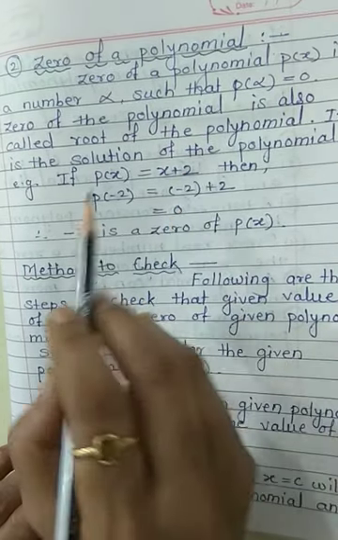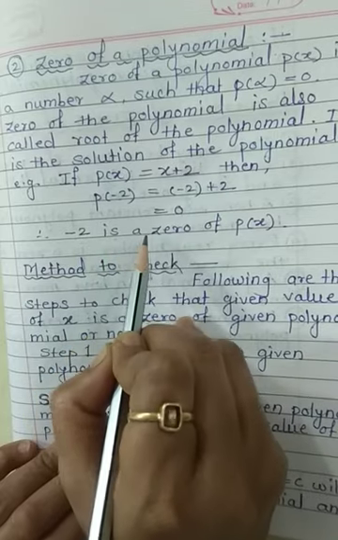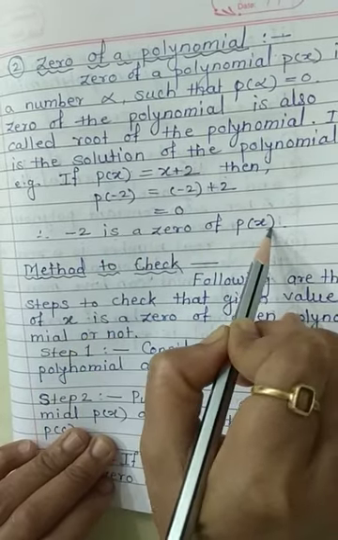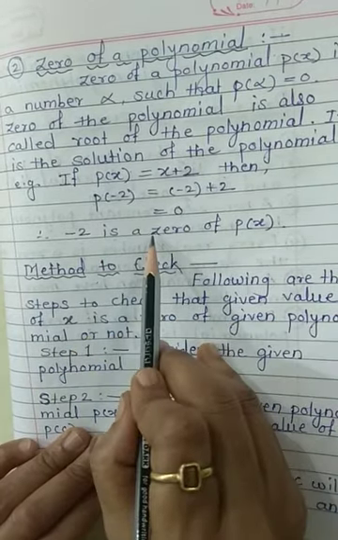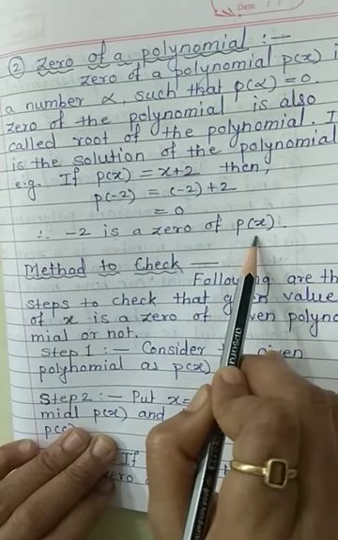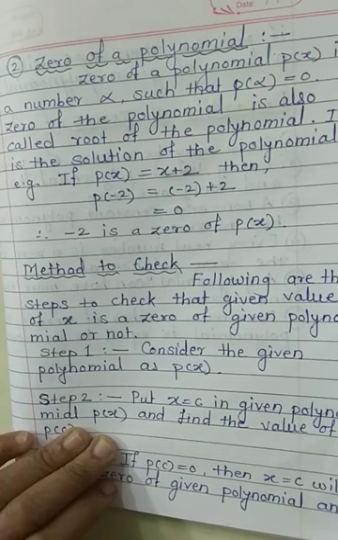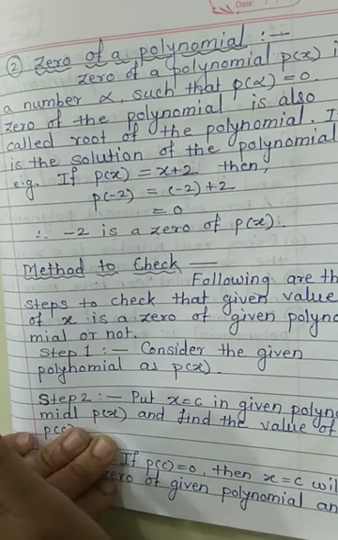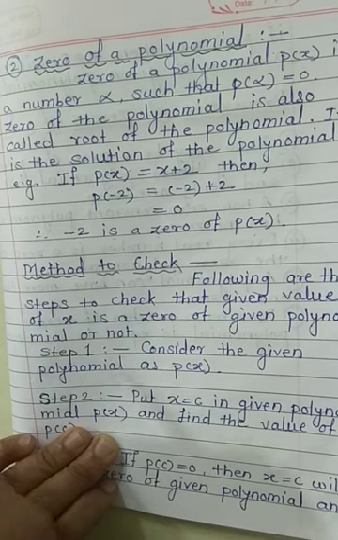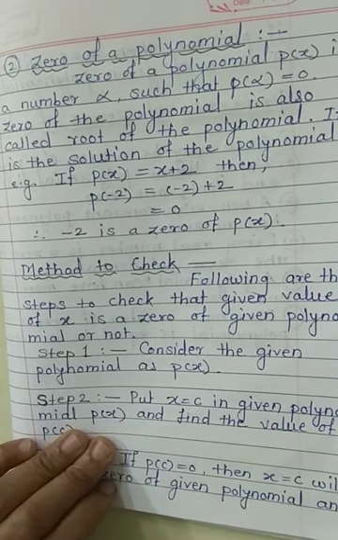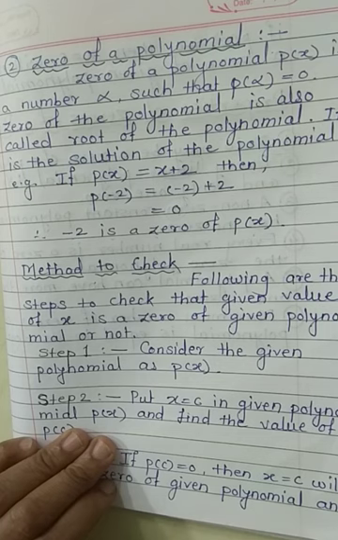Then that value of the variable is a 0 or root of the given polynomial. That means for any value of the variable, when we get the value of the polynomial as 0, then that value of the variable is the root of the given polynomial.